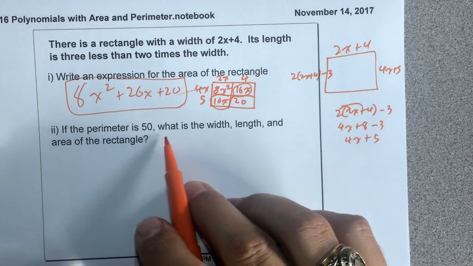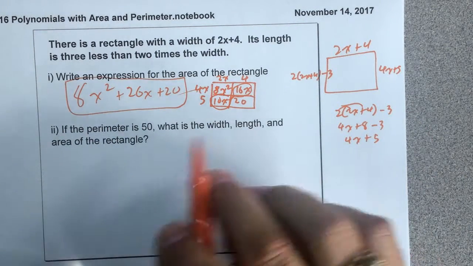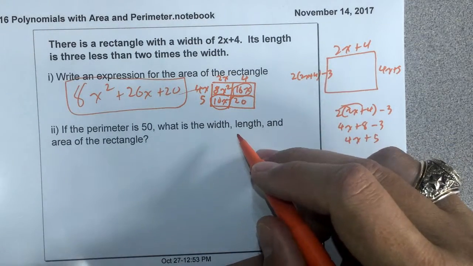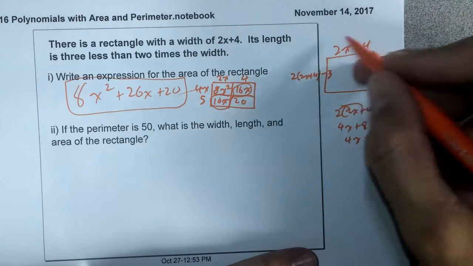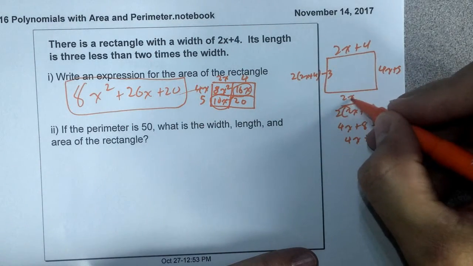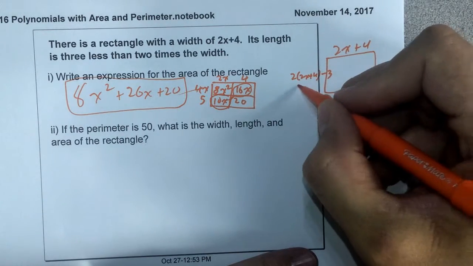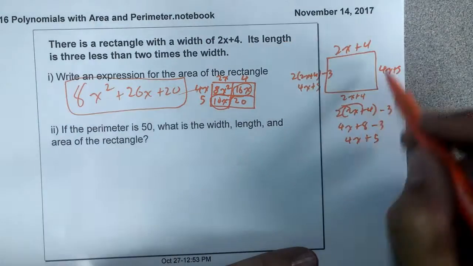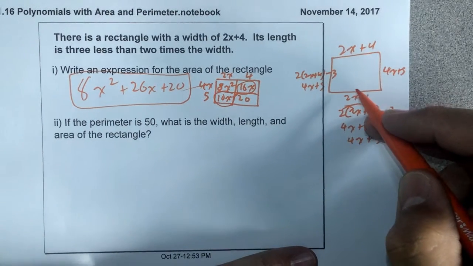If the perimeter is 50, what is the width, length, and area of the rectangle? Okay, so let's find x. Let's use these sides for my perimeter. This side will be 2x plus 4, and this is 4x plus 5. Let's go ahead and find the expression for my perimeter.